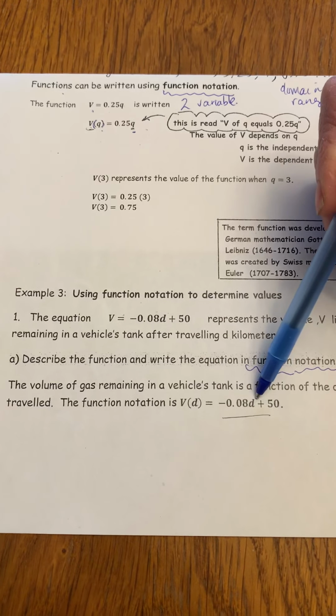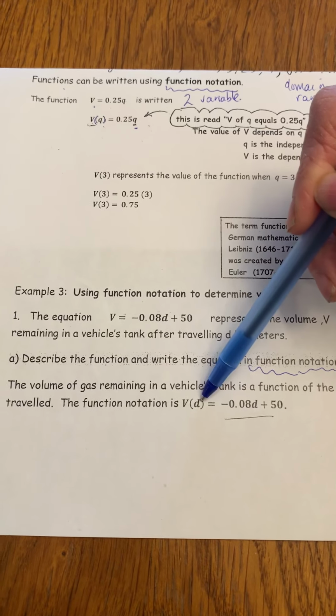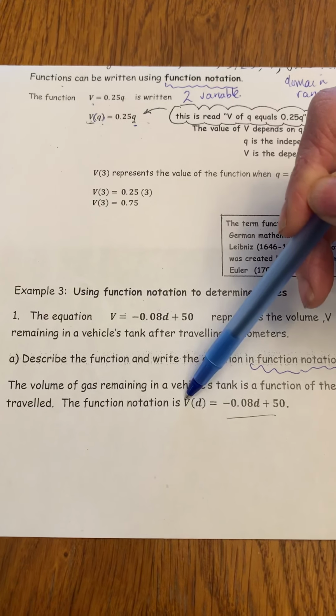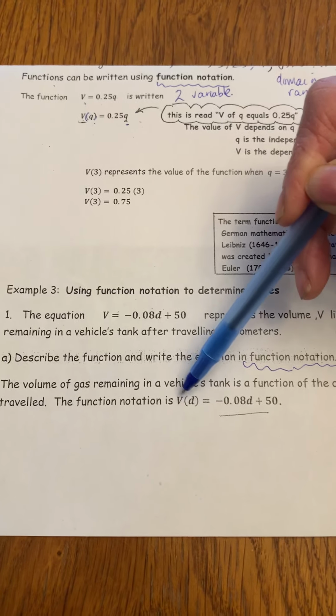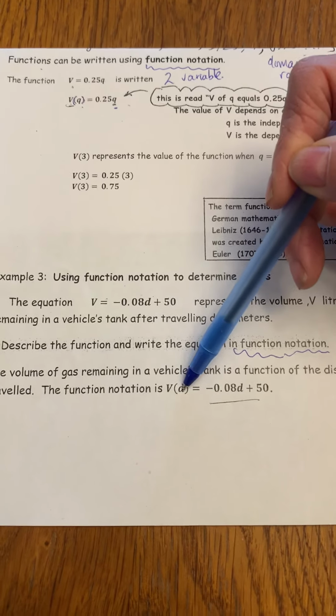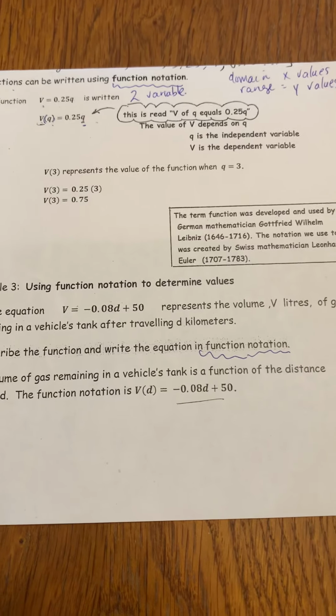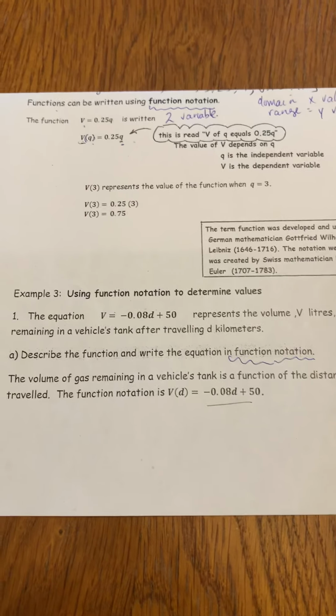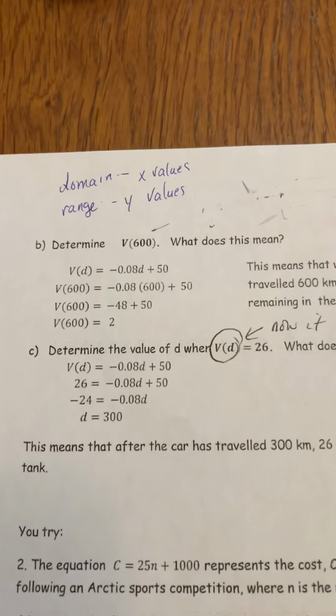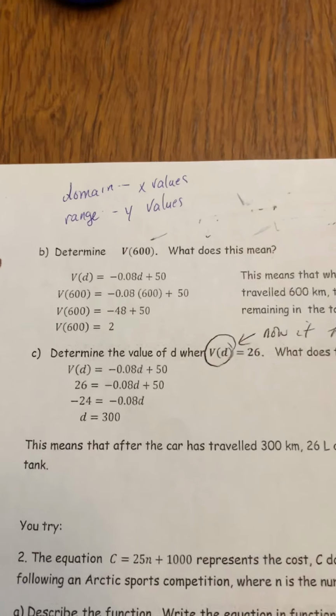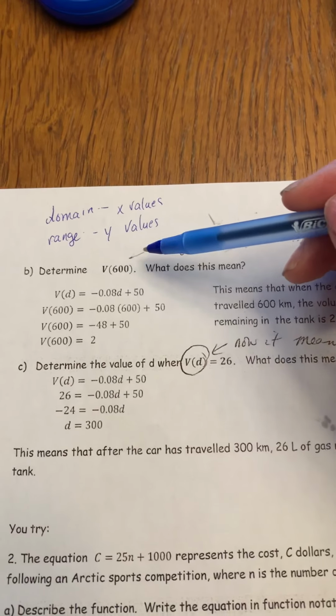I would take the d on the right-hand side, and I would include it in brackets in small case right beside the variable that was on the left-hand side. How would I read this now? V of d is equal to negative 8/100ths d plus 50. Okay, and again, we're not overthinking it here. So two-variable function notation. Okay, so now this is where it gets a little tricky, and this is simply a memorization game. Okay, it says determine v of 600.